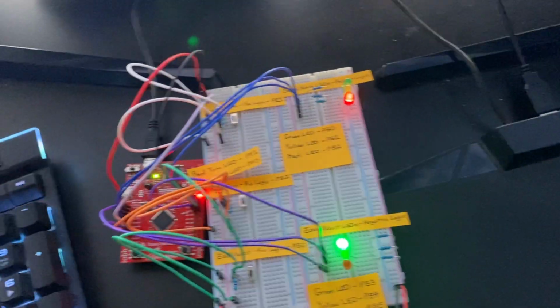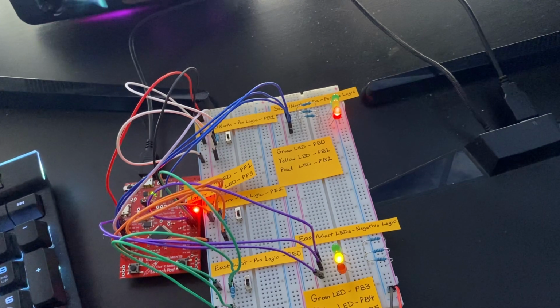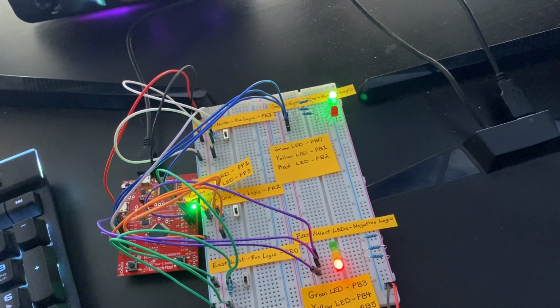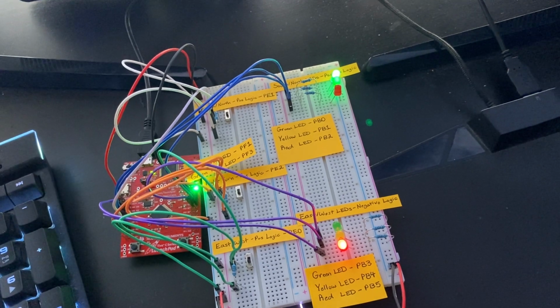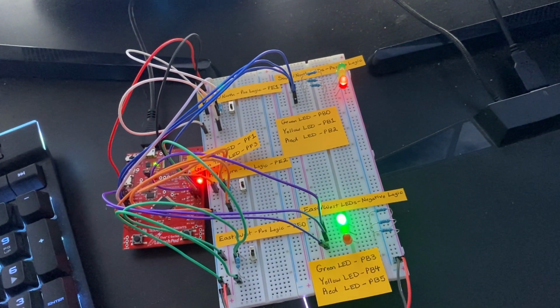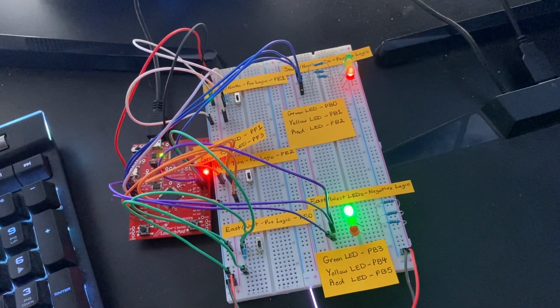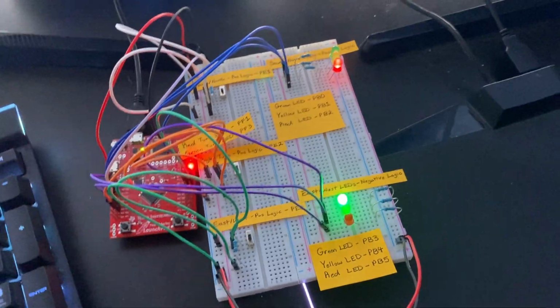So I'll show one more cycle. Keep an eye on that red LED on the right turn, which is on the TI Launchpad, and it does turn. So I believe that does show every state of our Moore machine properly. Cycling through every state here does show this working. And so that's going to be the end of the video, I think.